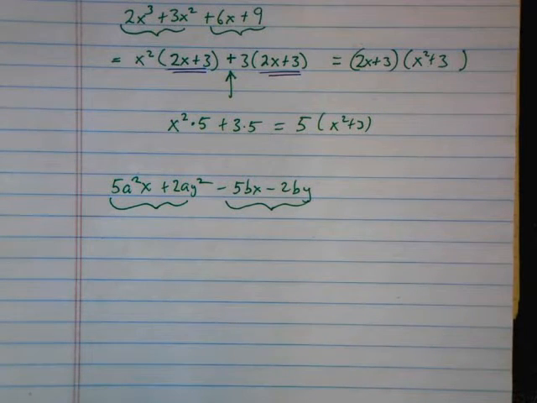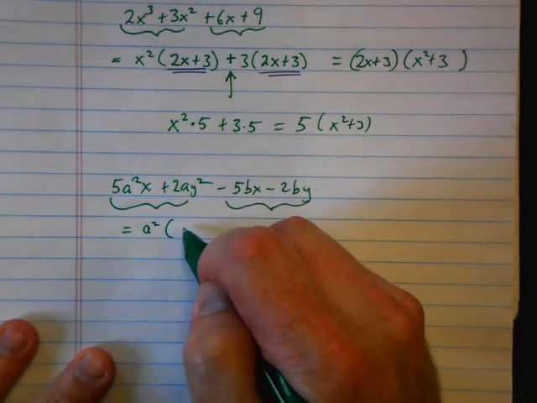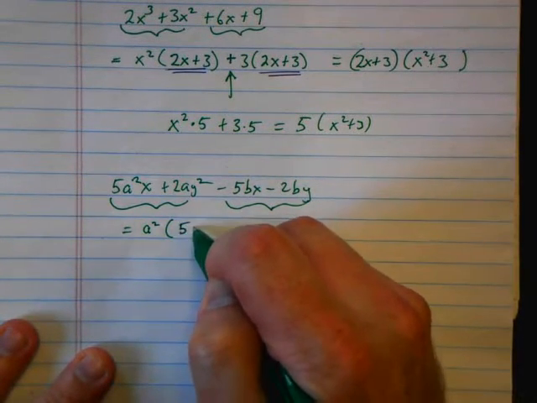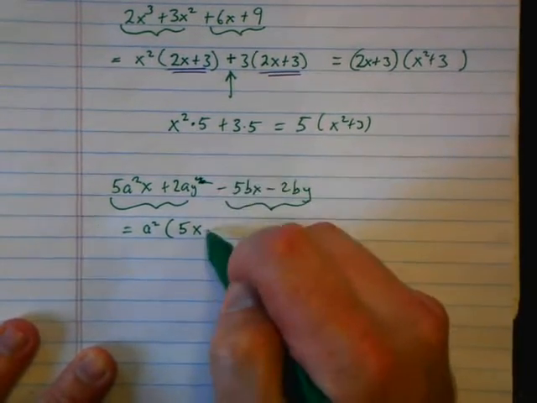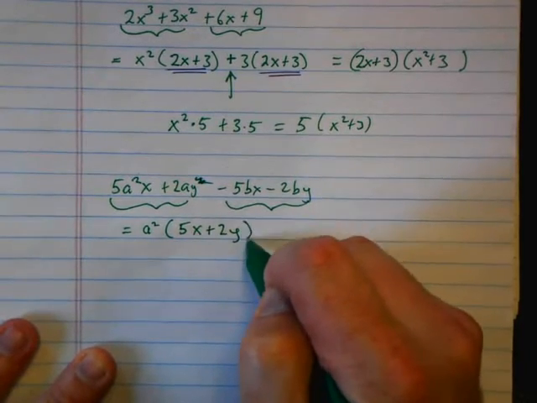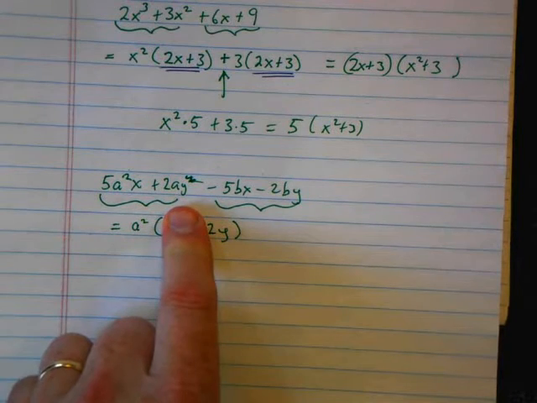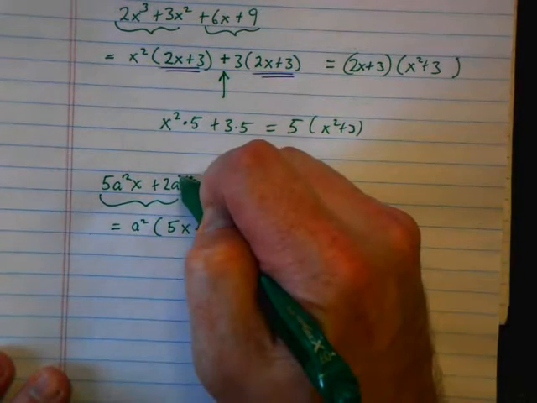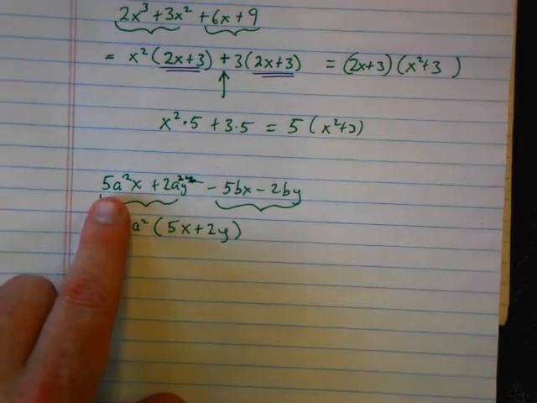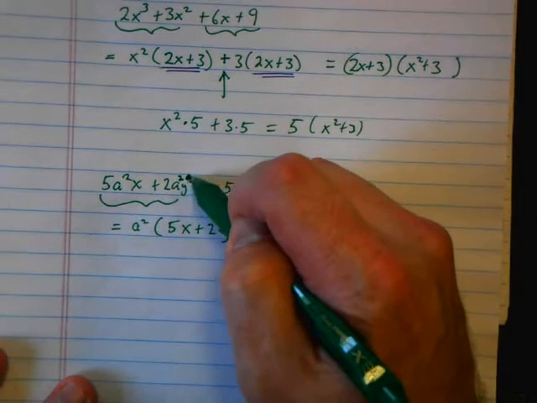What's common in the first group? A squared. So that's a squared left over. 5x plus 2y. I might have copied that down wrong originally. I might have put a y squared there. I did. Yeah. No, I put my 2 in the wrong spot. I think I said the right thing. That should have been 5a squared x and 2a squared y. I put my little 2 in the wrong spot there.